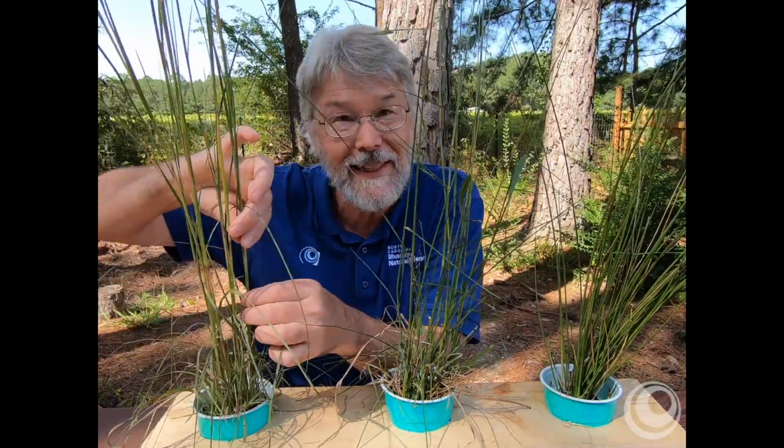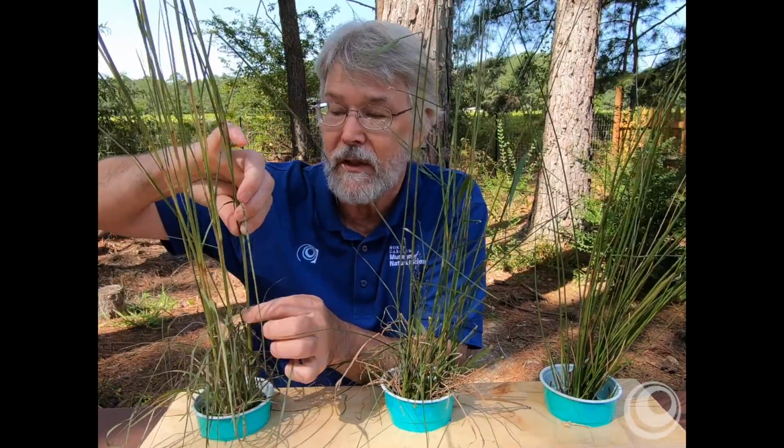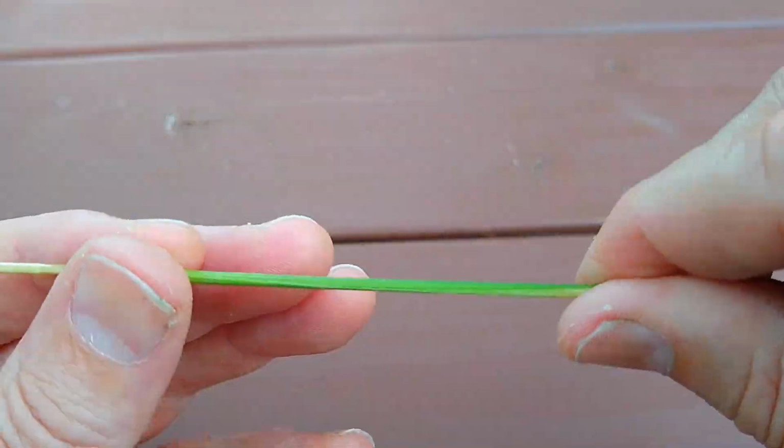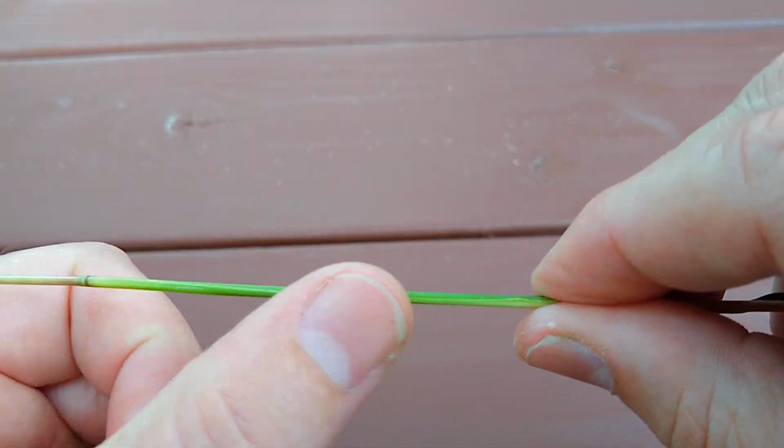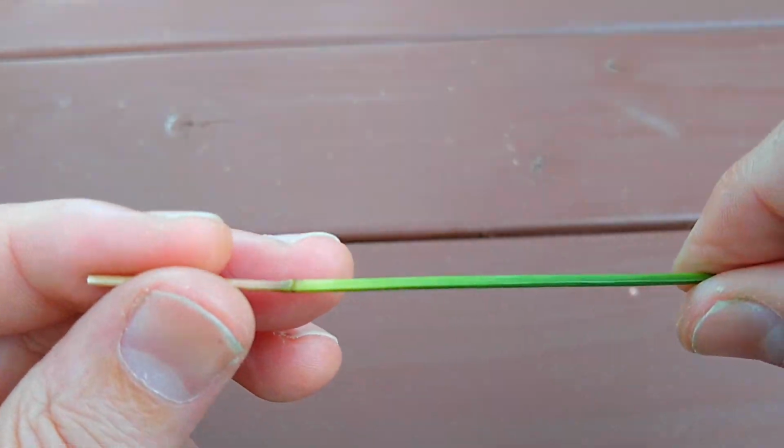Okay? Let's take a look at the sedge plant first. The sedge stem, if you look closely, it's got these flat sides and it's got some very defined edges. So you can think sedges have edges.